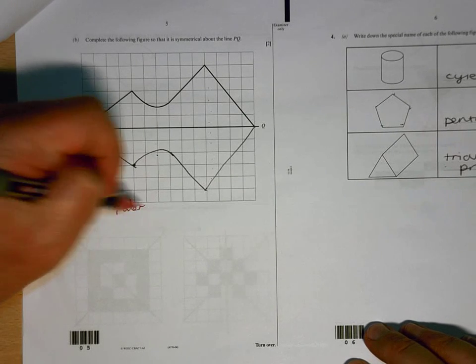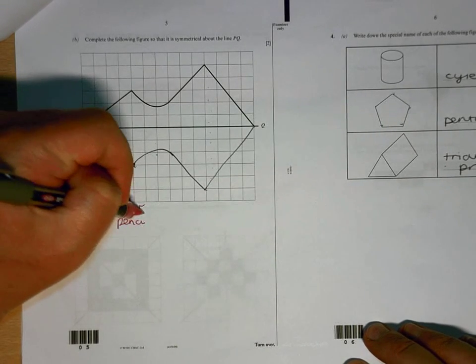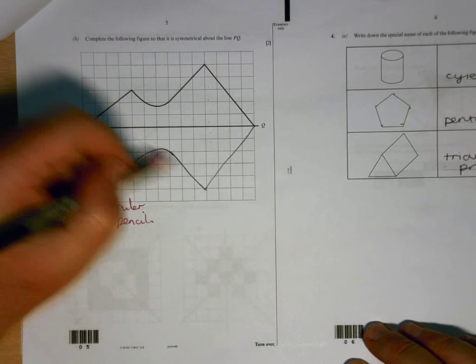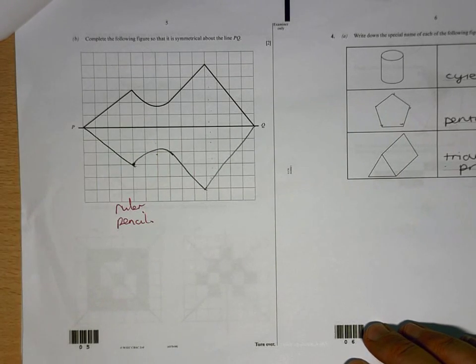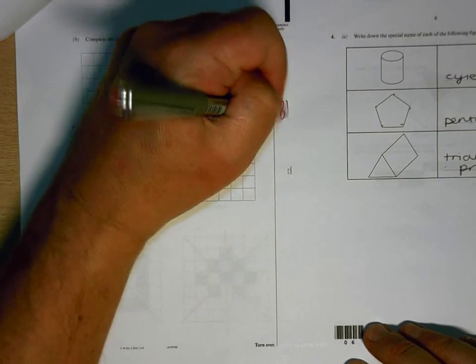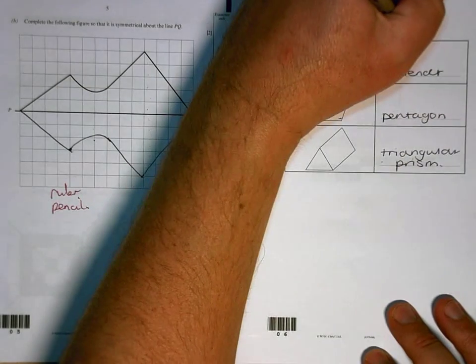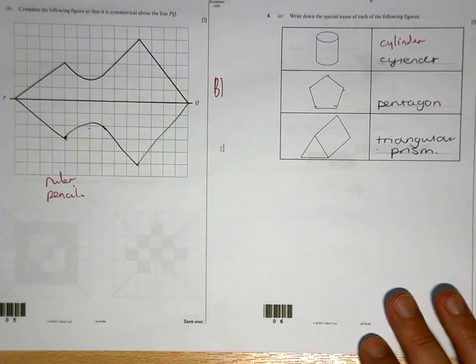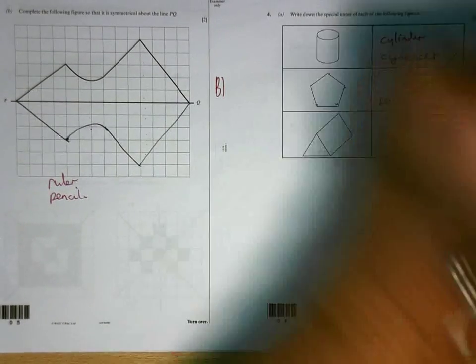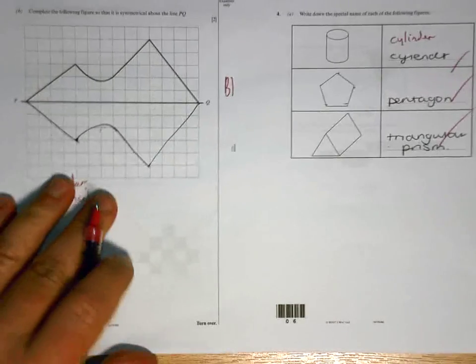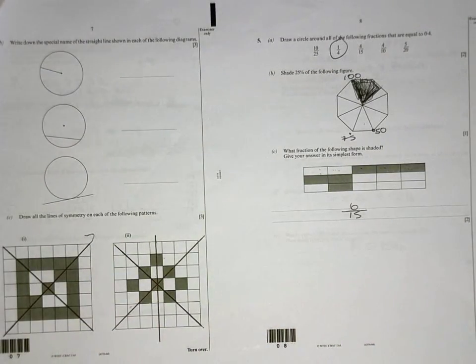Use a ruler, use a pencil. I'm fed up of saying this. Okay, it's not accurate enough for 2 marks. Cylinder is spelt like that, but you get the mark. There's another mark dropped on that page.